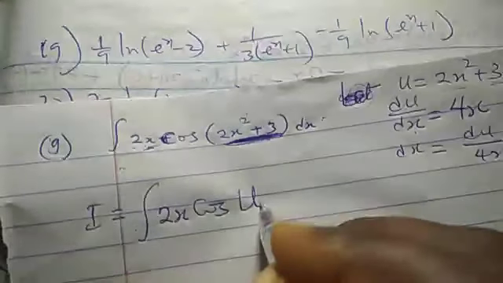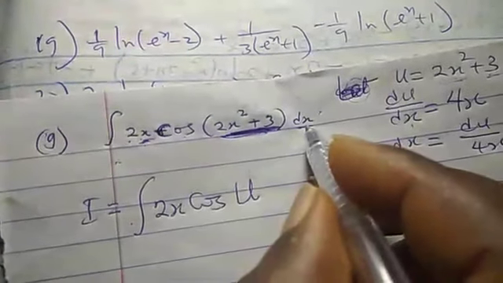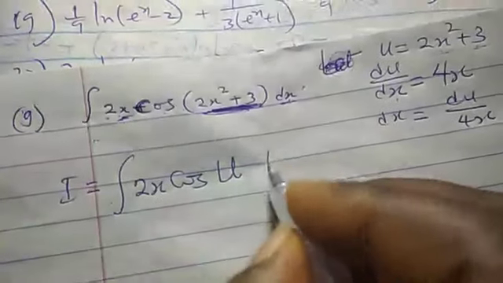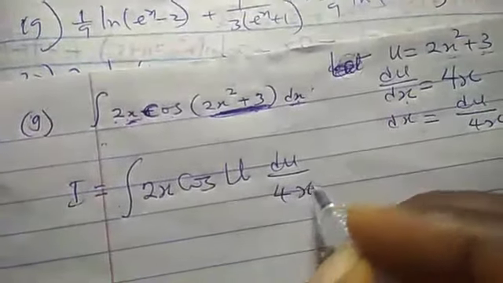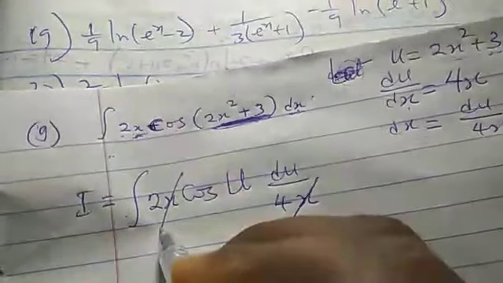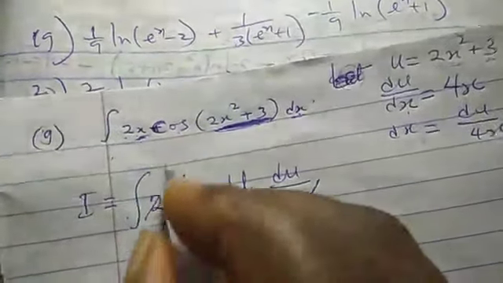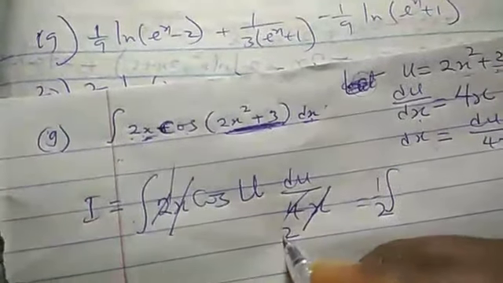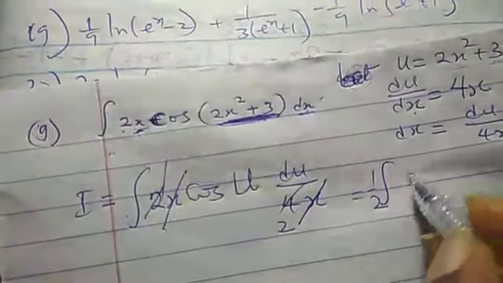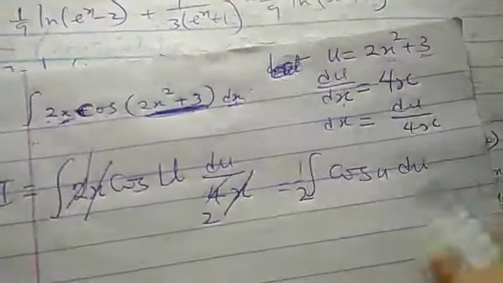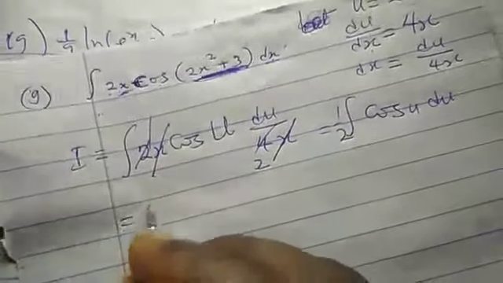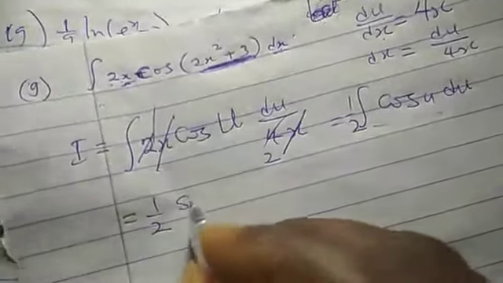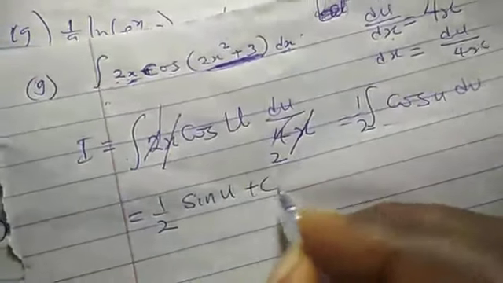We have said it is u, cos u dx, and this is our dx here, du over 4x. This x cancels x. Also 2 here, 4 here. So let me bring the 1 over 2 out. What we have inside is cos u du. So I'm now left with cos u. If I integrate cos u, I will get sin u plus c.